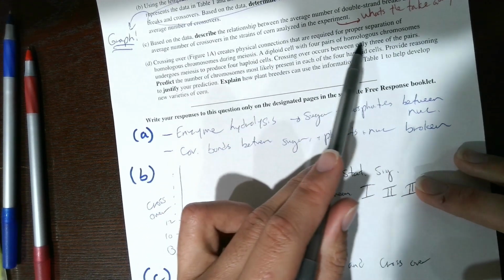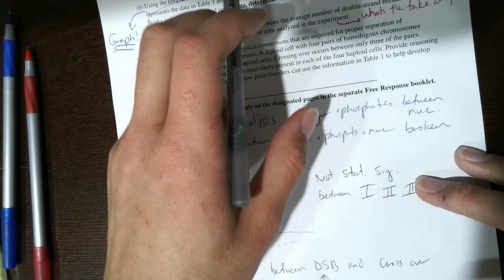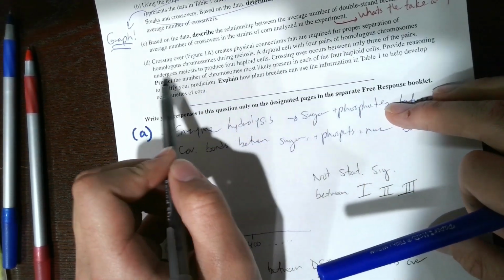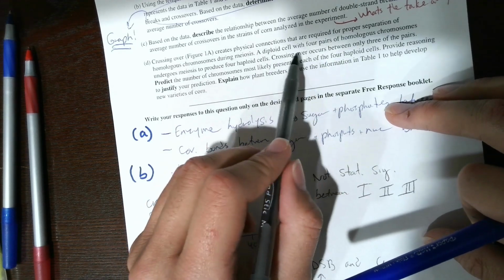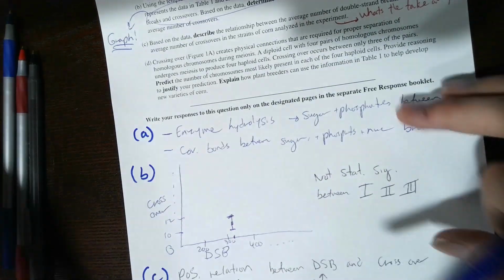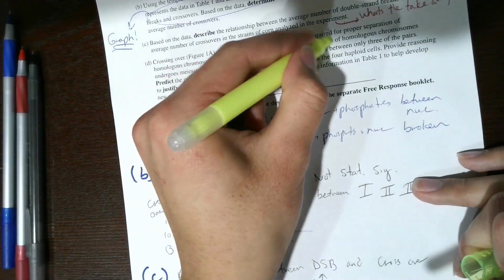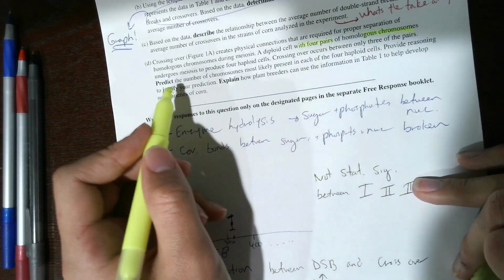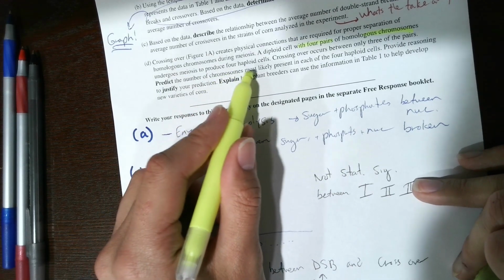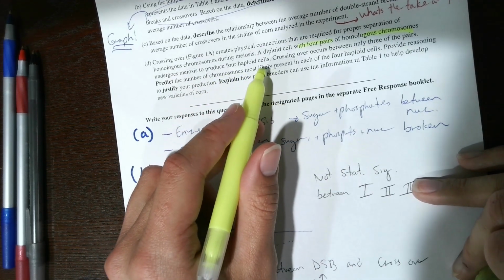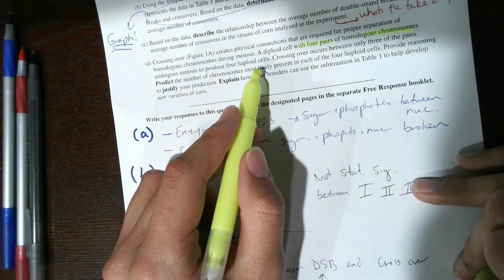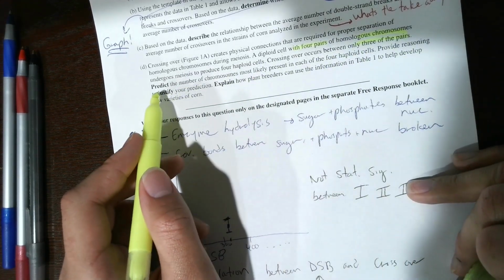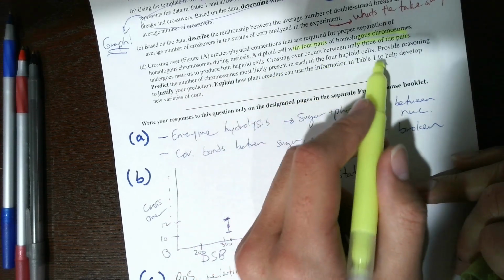As soon as I read this, I'm saying this is going to be a scenario question. Alright, but we can do it. So, a diploid cell with 4 pairs of homologous chromosomes undergoes meiosis to produce 4 haploid cells. Crossing over only occurs between 3 pairs. Predict the number of chromosomes in each one.